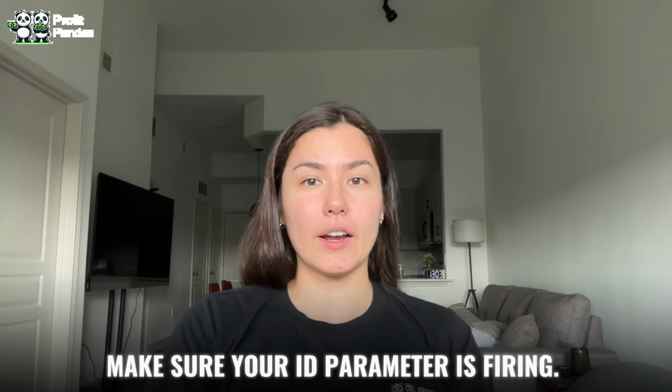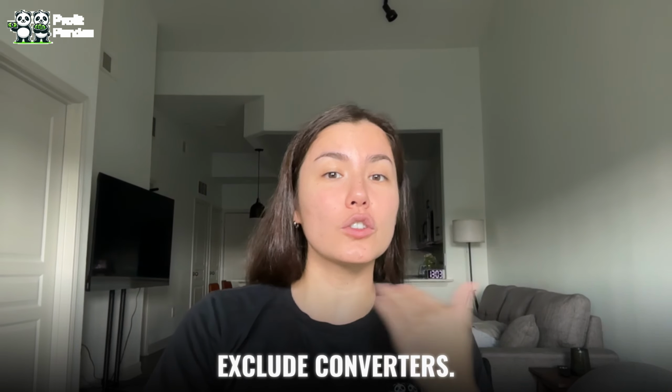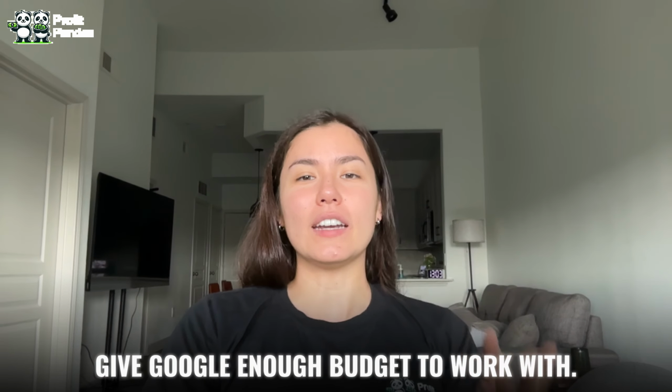And that's how you set up a dynamic display remarketing campaign in Google Ads the right way. So to recap, make sure your ID parameter is firing. Connect your product feed. Turn off optimized targeting. Upload fallback assets, exclude converters, and give Google enough budget to work with.